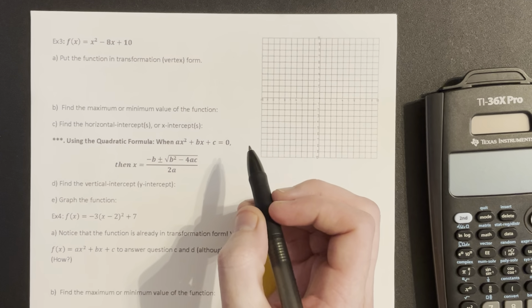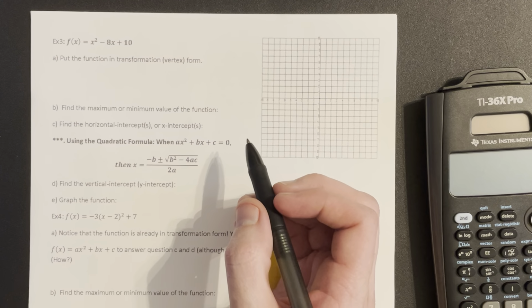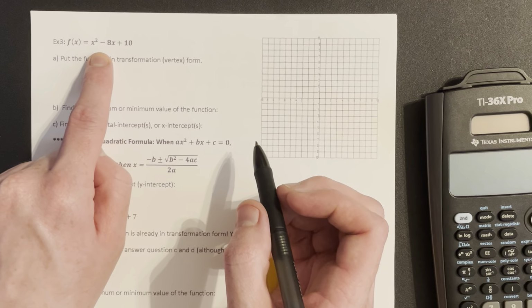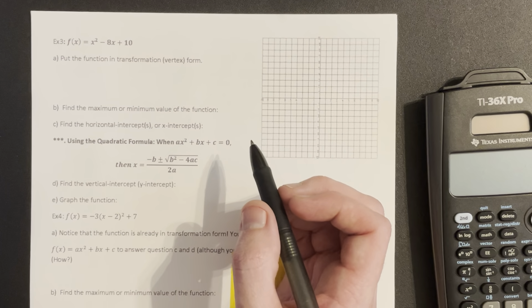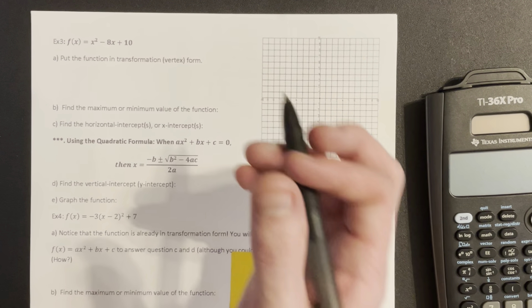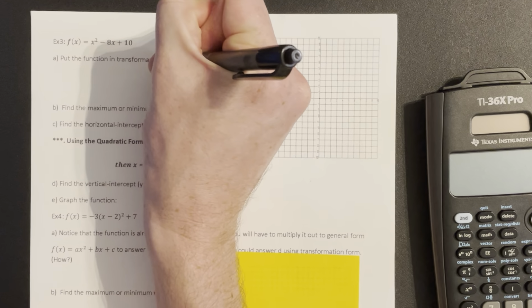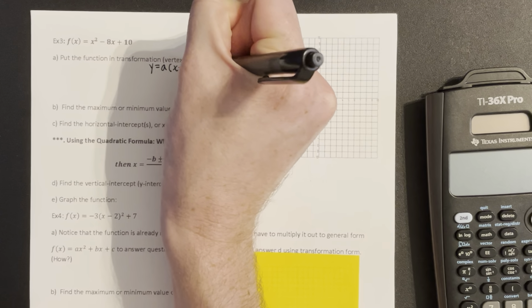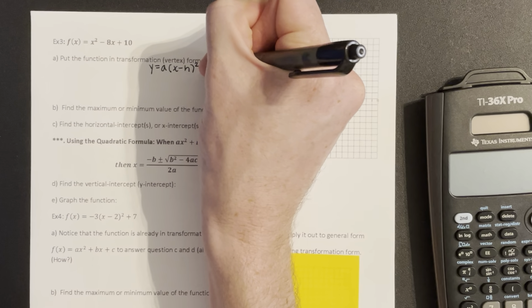The last part of these quadratic notes, we're still looking at example 3 and 4 on that last page. And we have a function in standard form already. We want to put this in vertex form. So our vertex form, just remind yourself what it is. Y equals a times x minus h squared plus k.